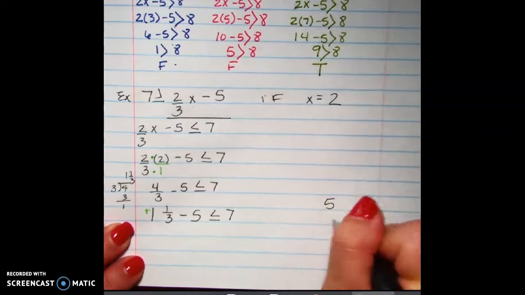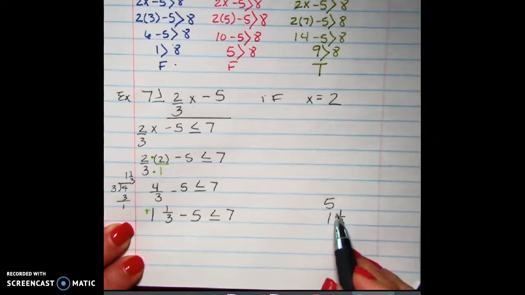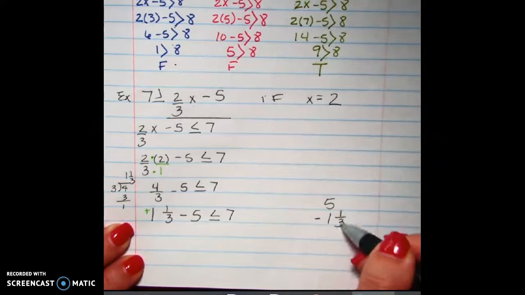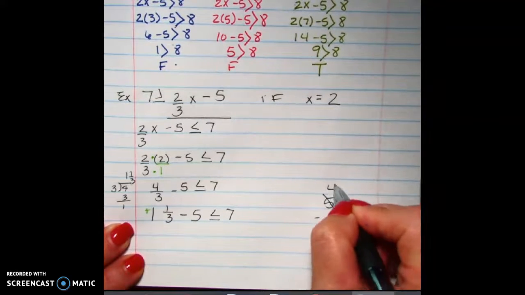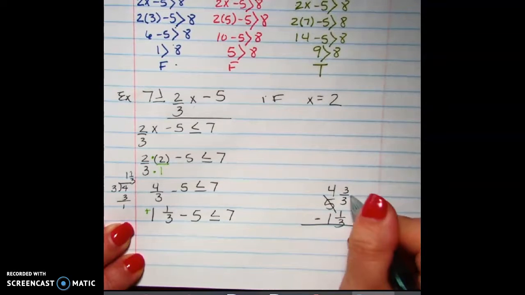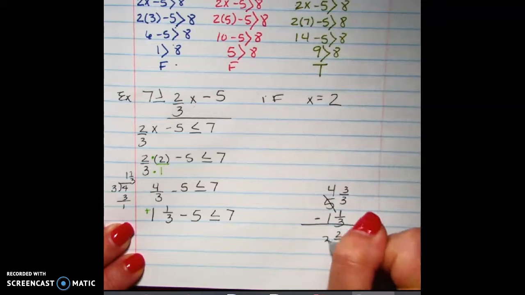So I'm going to set up my subtraction problem as such. Now, I have to regroup because when I subtract, I can't subtract 1/3 from thin air. I have to regroup. So I end up with 4 3/3, which is the same as 5. And now I can do my work. So I end up with 2/3 and 3.